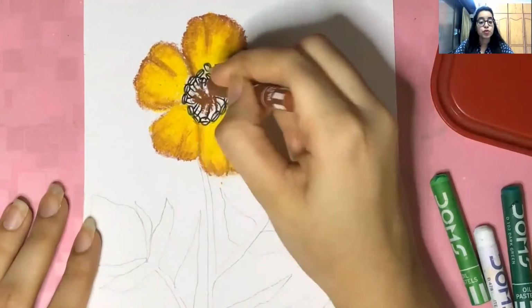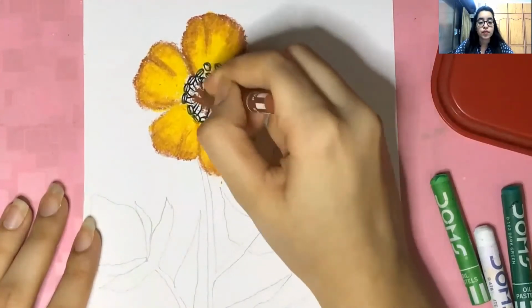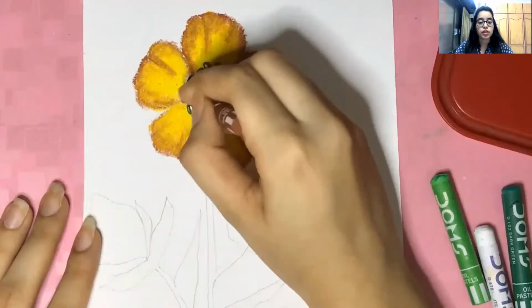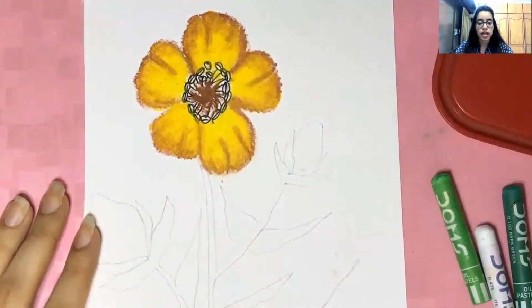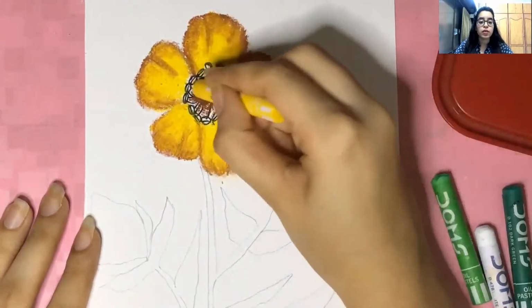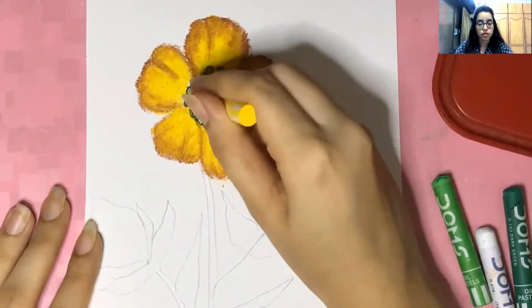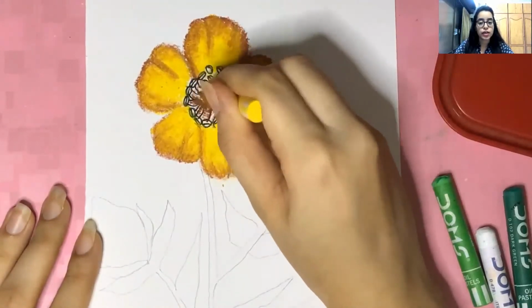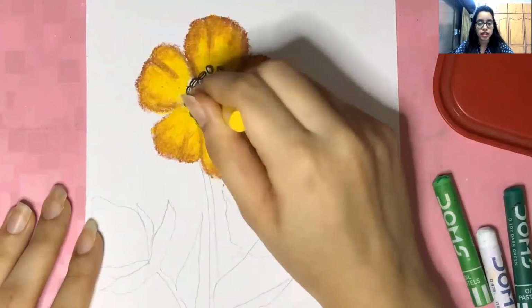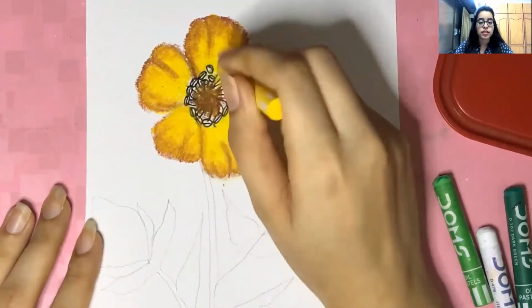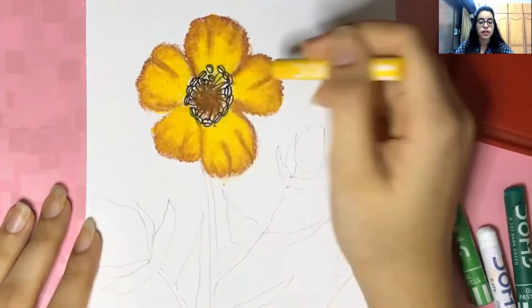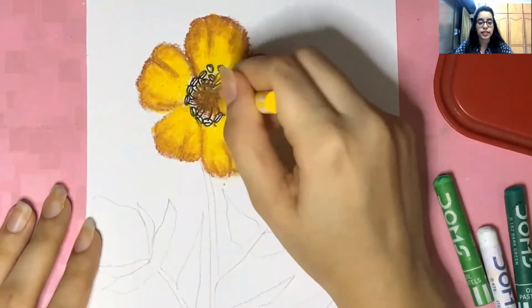I understand we drew pollens inside it, but that was for your understanding. So first we are going to give a layer of brown inside and then just dab your yellow oil pastel onto it. It will just end up creating some dots. Just dab it inside and that would be perfect.